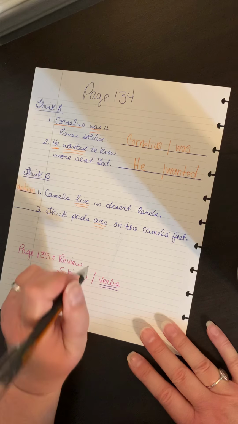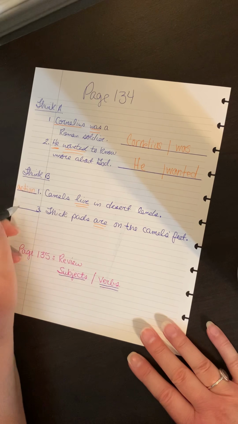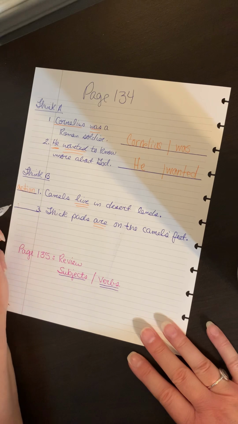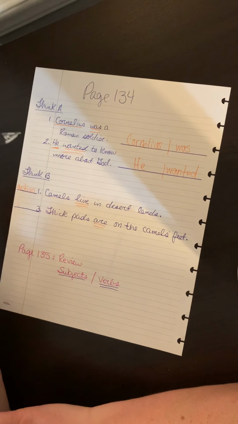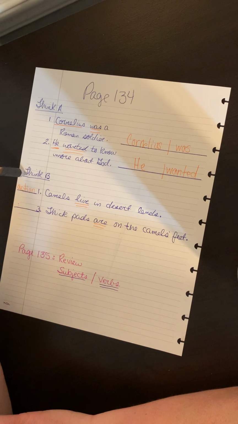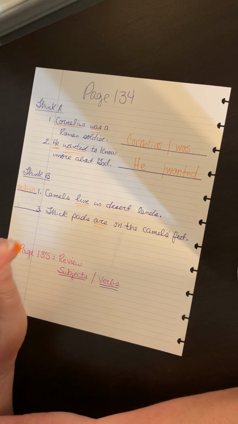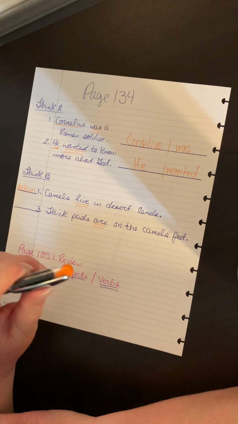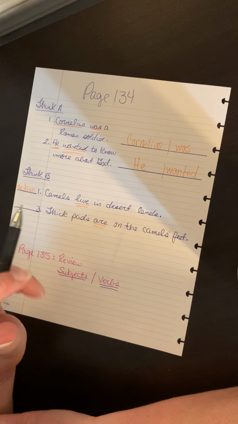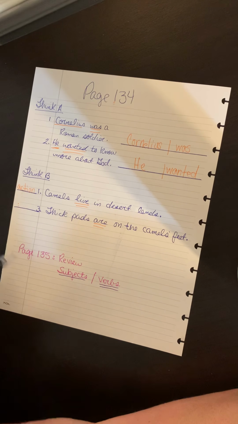Are is a non-action verb, which means this blank is blank. We don't put anything there, okay? That is what you're going to do for both Think A and Think B on page 134. And yes, I did go ahead and cross out Creative Writing C on your papers when they were handed out.